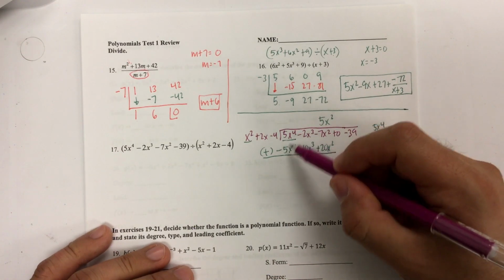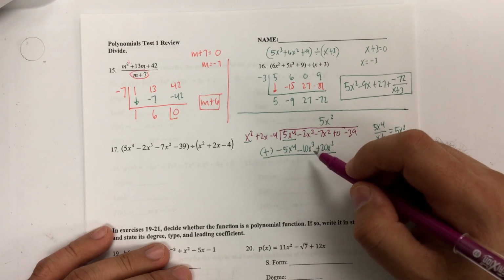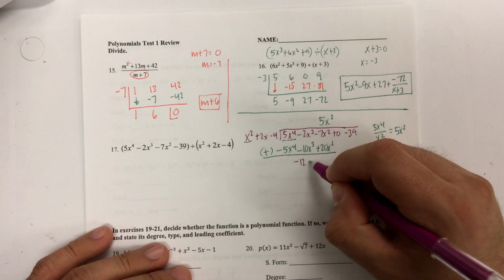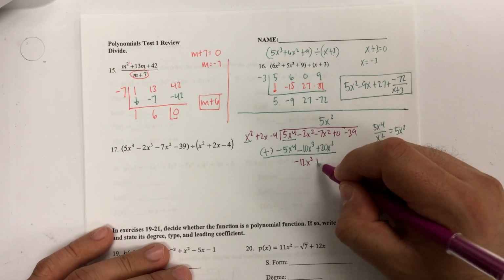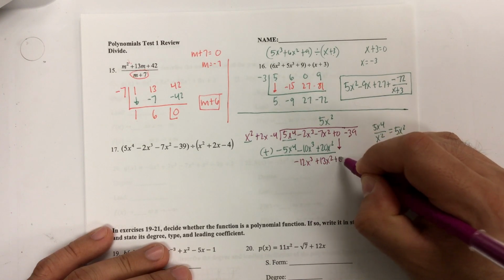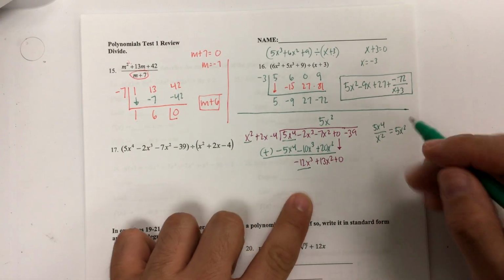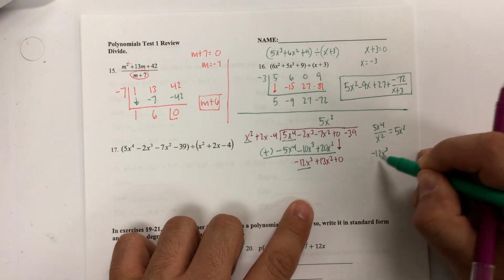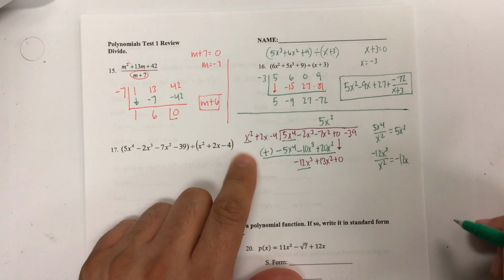When we combine, 5x to the fourth minus 5x to the fourth is 0. Negative 2x cubed minus 10x cubed is going to be negative 12x cubed. Negative 7x squared plus 20x squared is going to be 13x squared. And then we bring down our next term. And then we repeat the process. So my leading term now is negative 12x cubed, and we're going to divide that by x squared. And that's going to give me negative 12x.